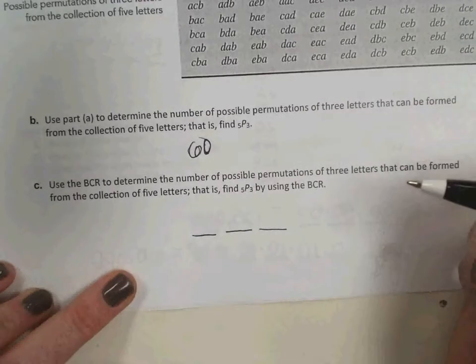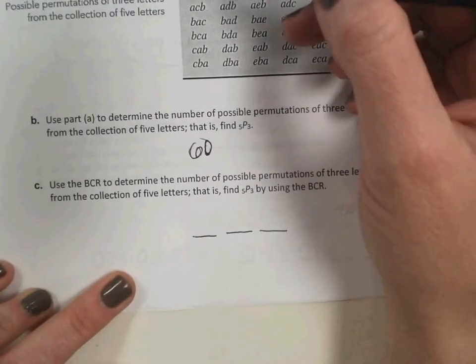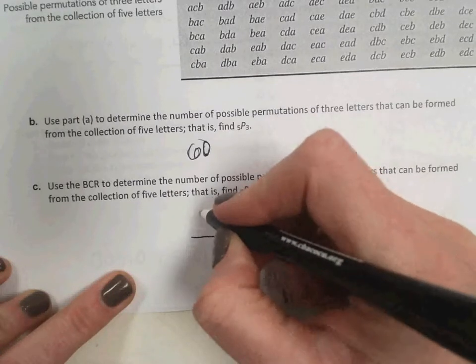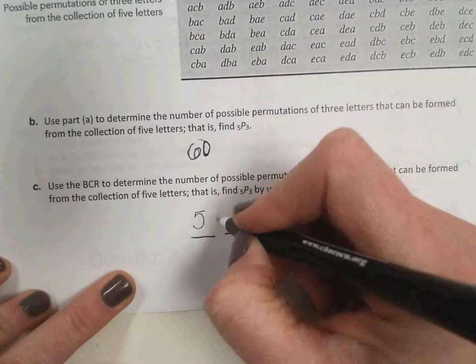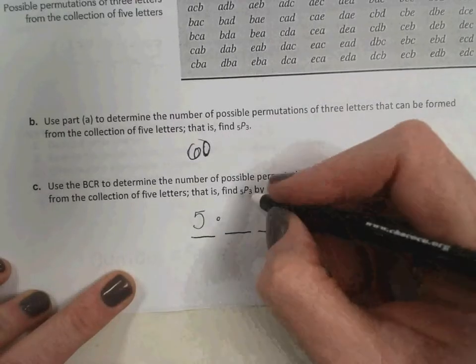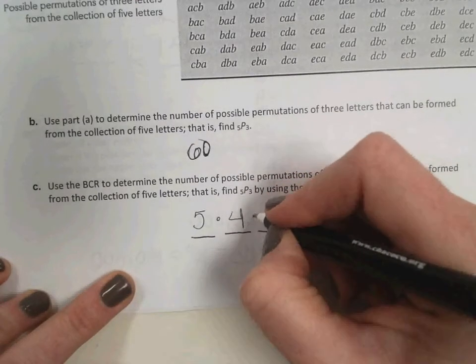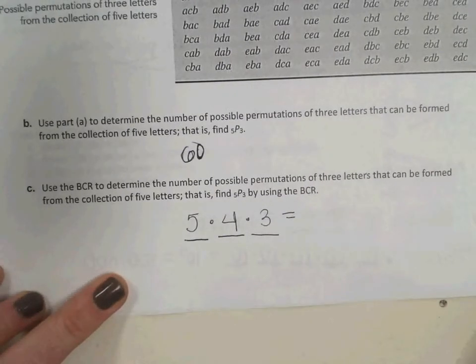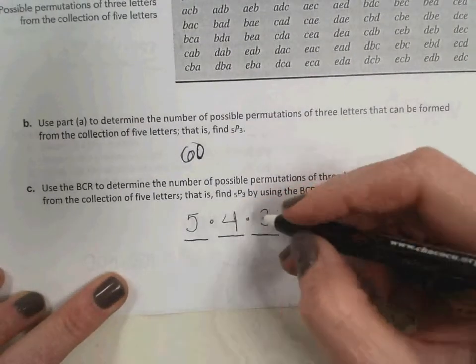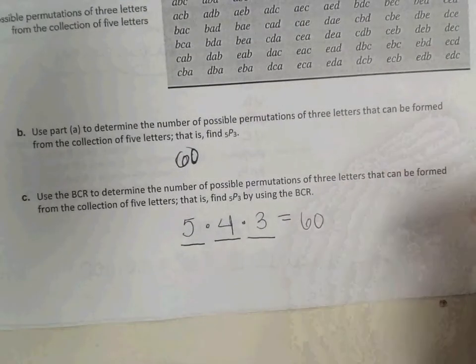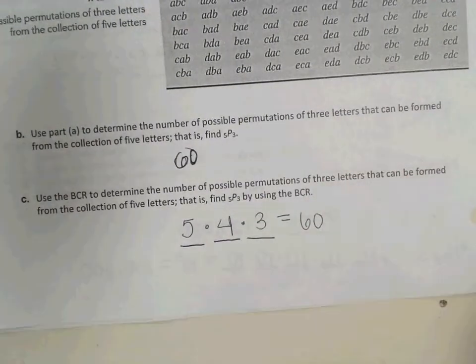In the first spot, how many different letters do you have to choose from? 5. And how many do you have to choose from for the second spot? 4. We don't have any repeats. And 3. So 5 times 4 times 3, and 5 times 4 is 20, times 3 is 60. So there are 60, again, same answer.